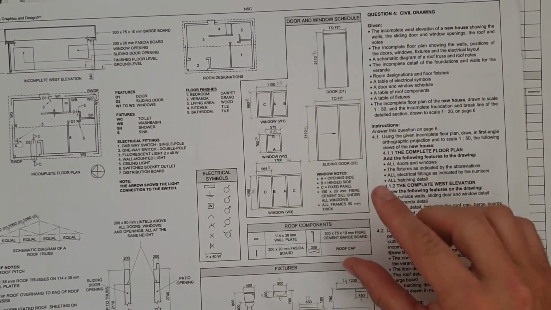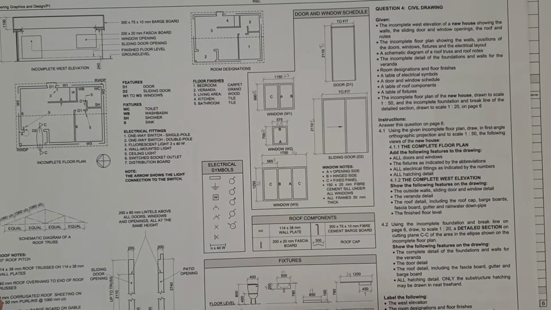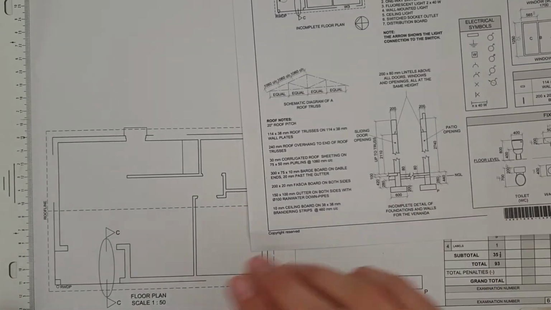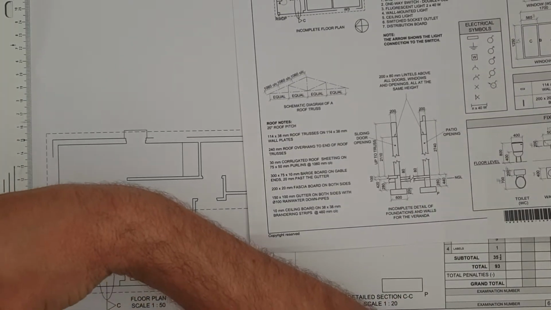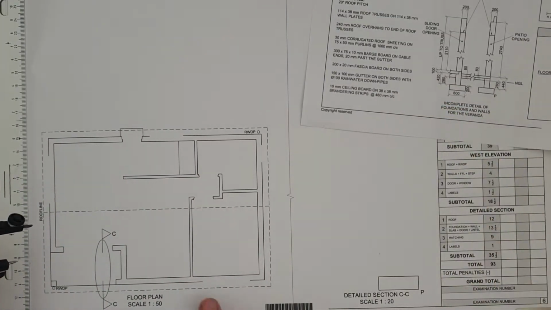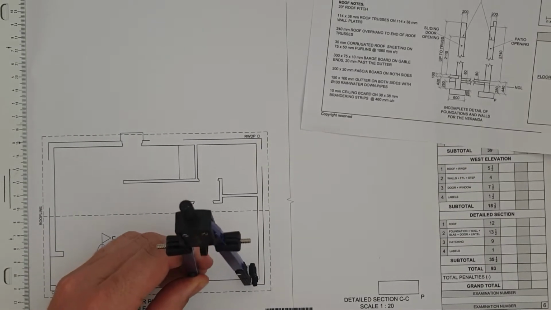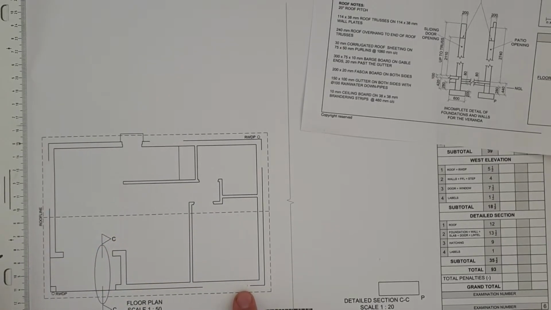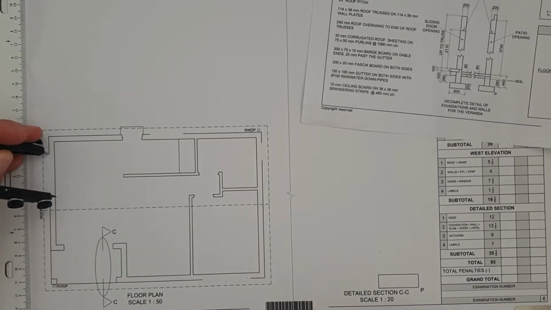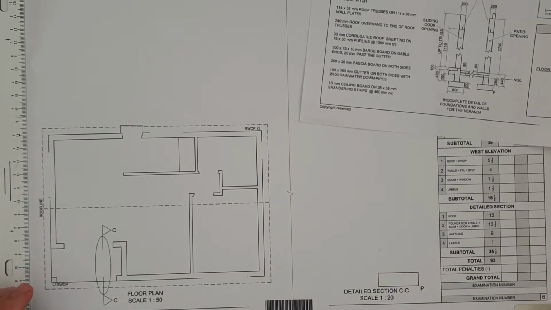Going to this window schedule over here, I can see that window 3 is the length is 34 millimeters. So I'm going to measure that 34 millimeters out using my compass, measuring 34. And you have to measure these windows. You can't just draw them in, because if you look over here, you'll see that the window is actually smaller than the opening. And you'll lose marks if you don't do this. So again, measuring window 3 on the left over here. So I've got the two measurements.